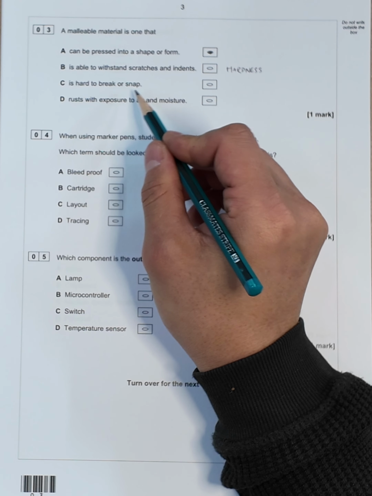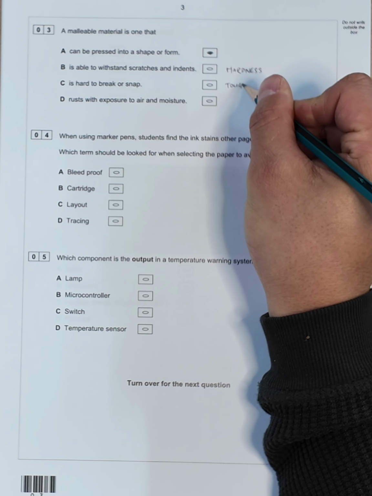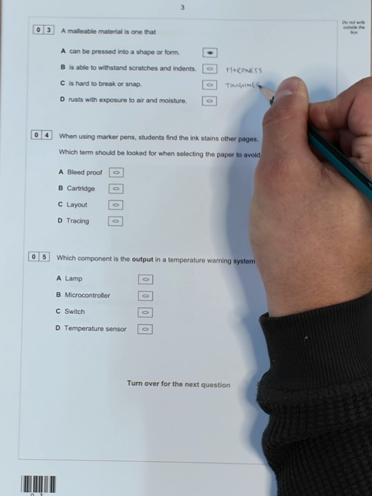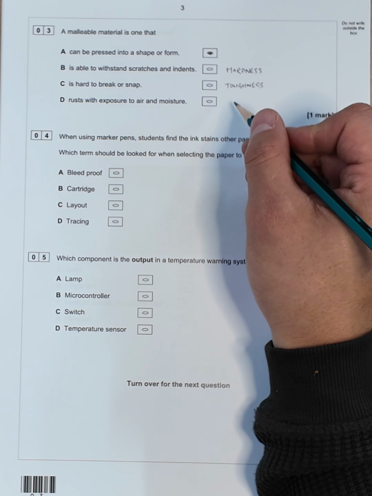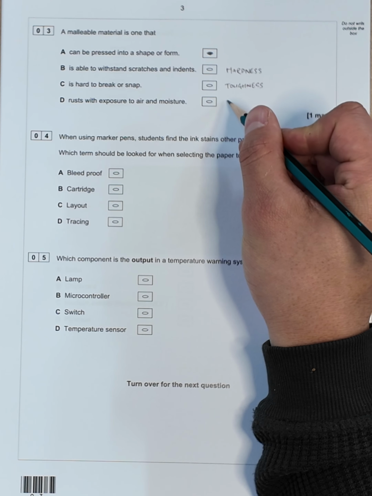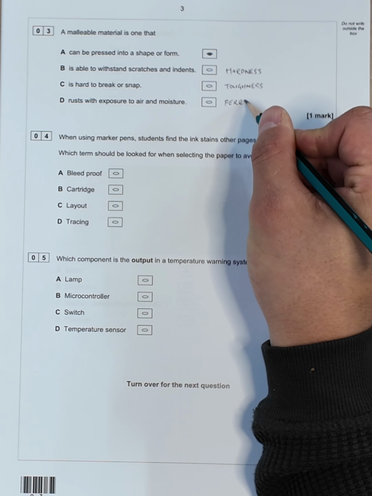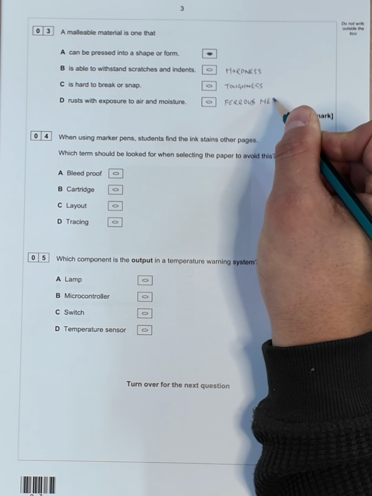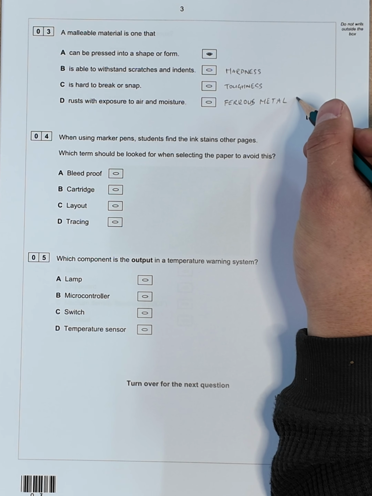Is hard to break or snap, toughness. Rust with exposure to air and moisture, well, that would be a ferrous metal because they contain iron.